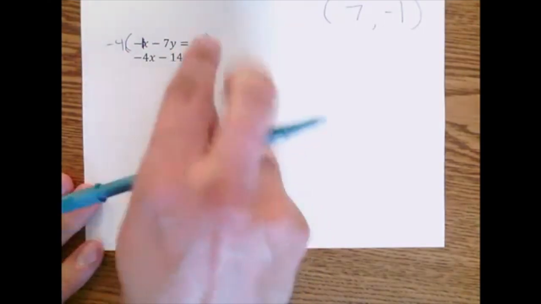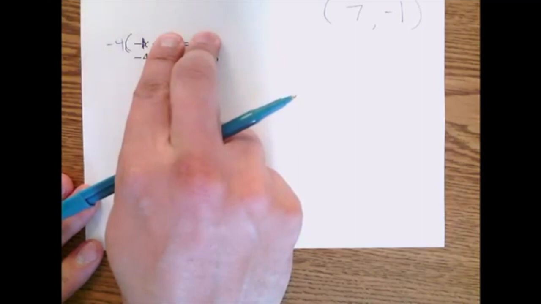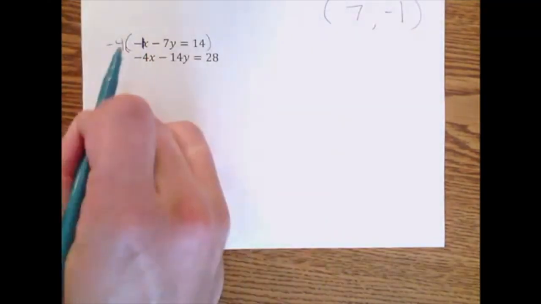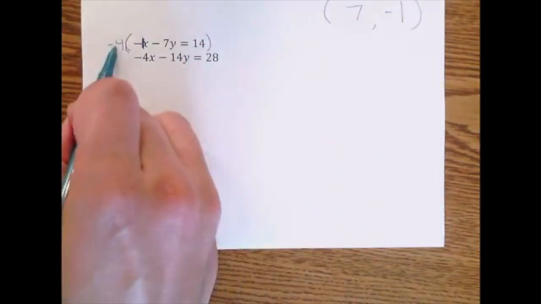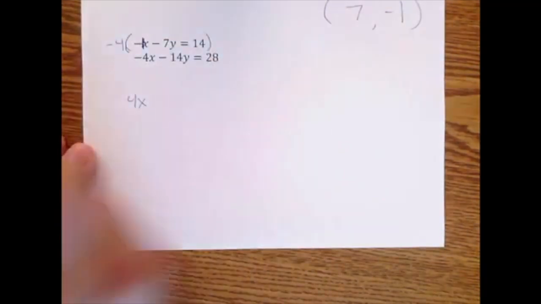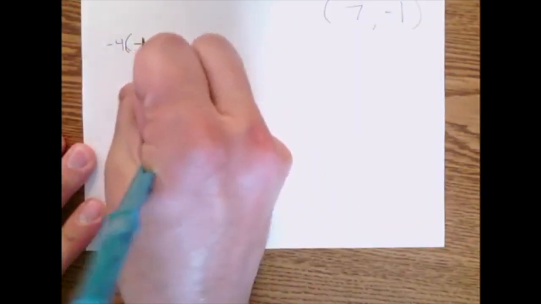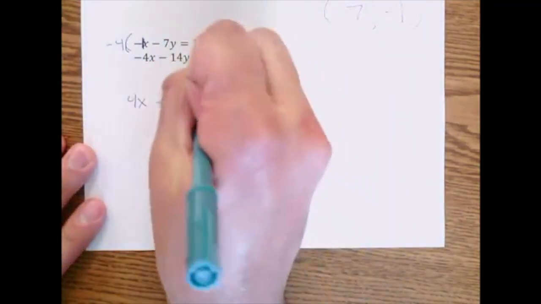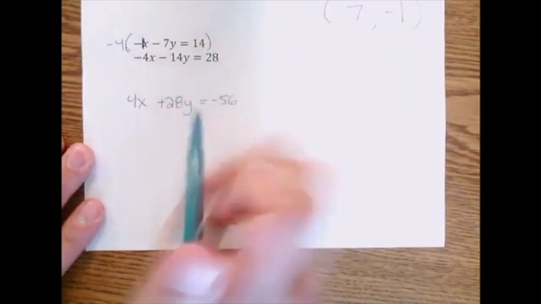A lot of mistakes happen because kids will only multiply the first part, not the last part. So I'll show you what that looks like. Negative 4 times negative 1x is 4x. Negative 4 times negative 7y is positive 28y. And negative 4 times 14 is negative 56.